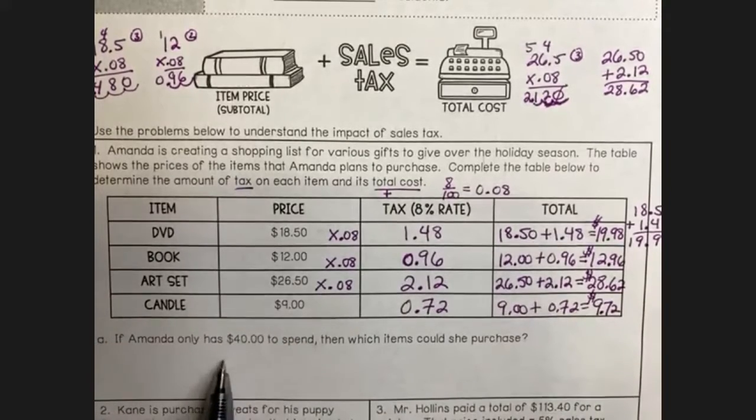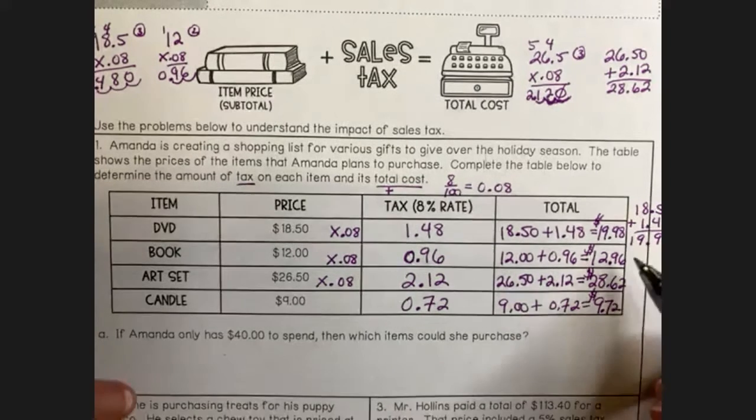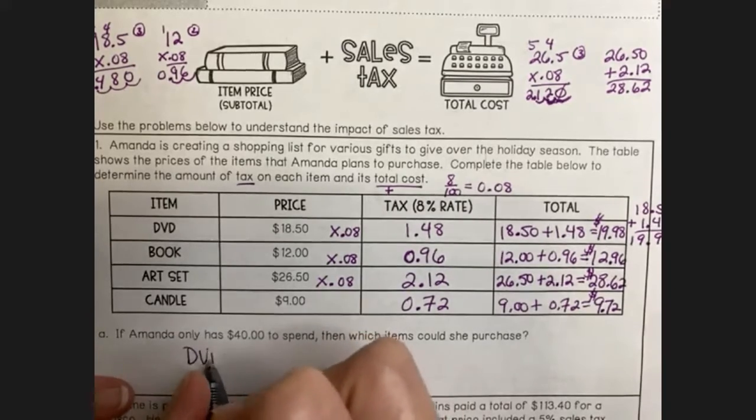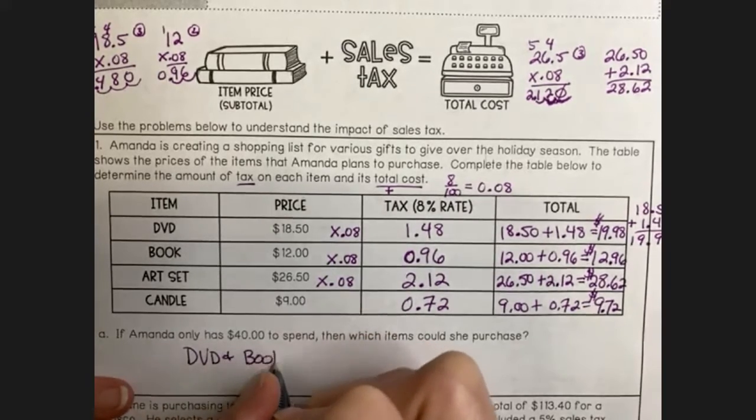If Amanda only has $40 to spend, then which items could she purchase? So you have to think about taxes when you're doing that, which means it has to be under 20 and 20. So could she purchase the DVD for 20? Almost $20. And could she get a book? So 20 and about 13. So yeah, that would work. So that's one possibility.